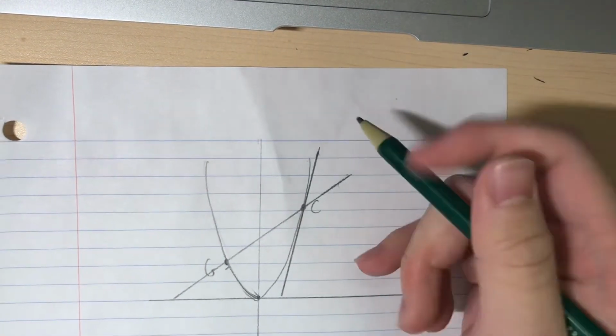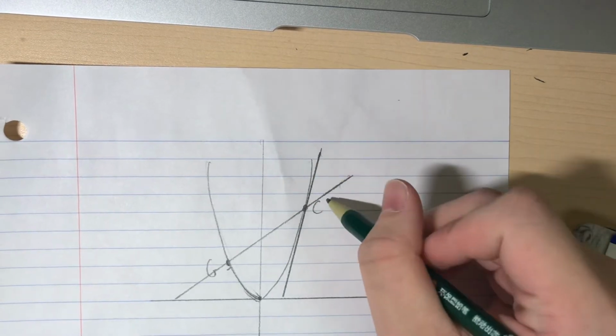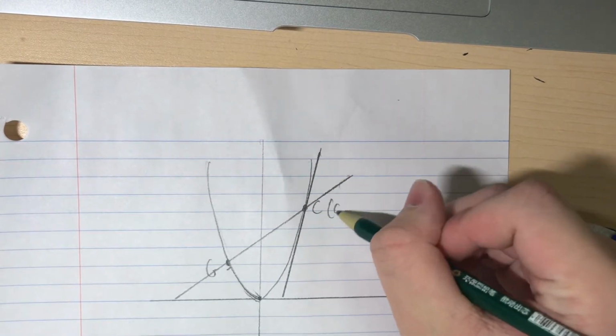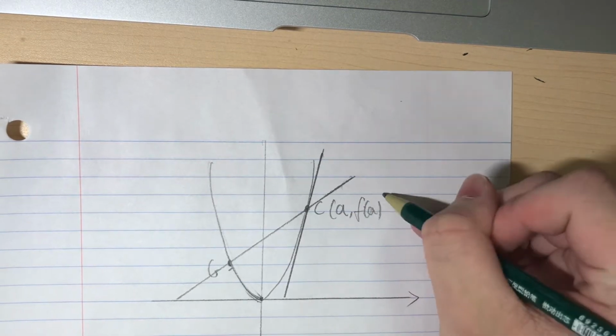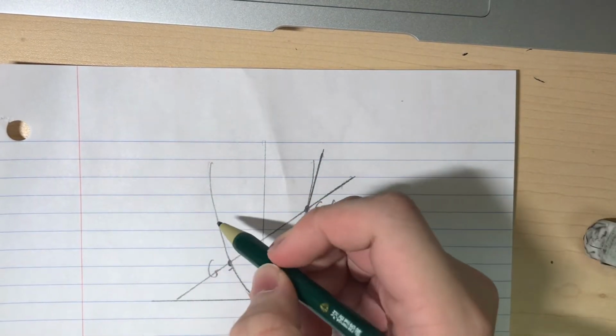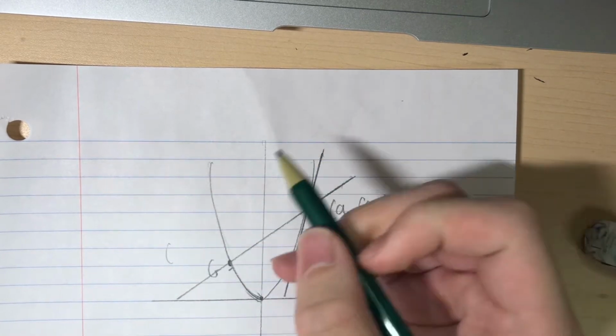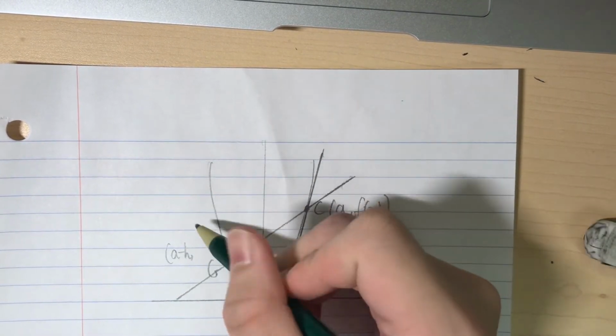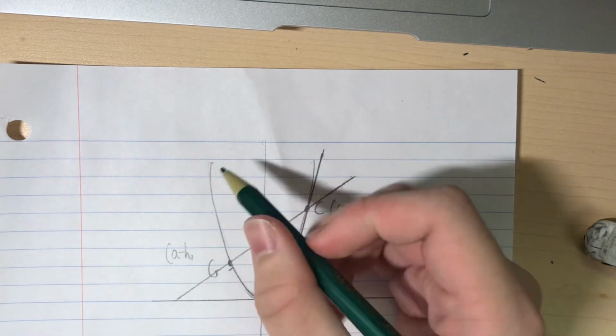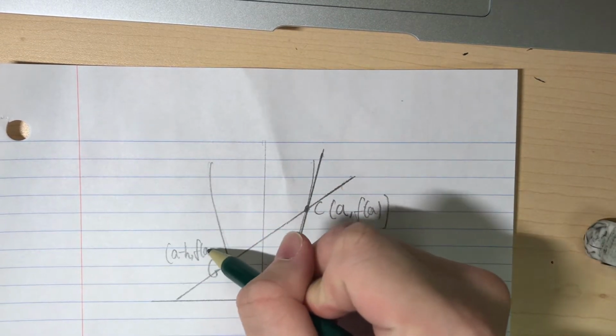Okay, and after that, I will say the x value of point C is A, and the y value of point C is f(A), and also the x value of G is A minus H, and the y value of point G is f(A minus H).